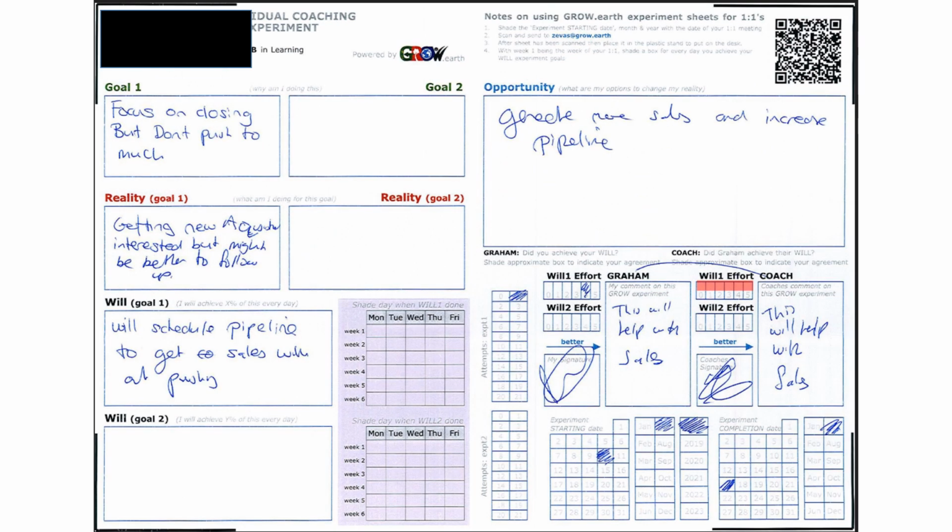Another example. So this is another attempt at closure. In this case, goal one, the startup fields for a single goal have been filled in correctly. However, what we see is the will one effort from the coach has not been filled in. Consequently, this experiment has not been closed correctly, and an error message has been generated.